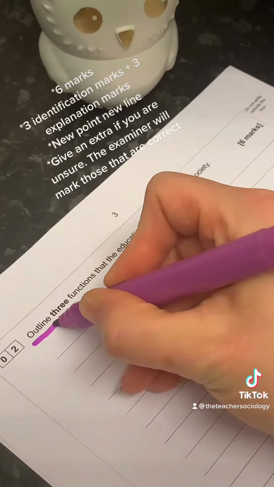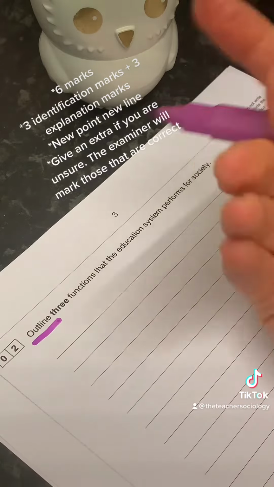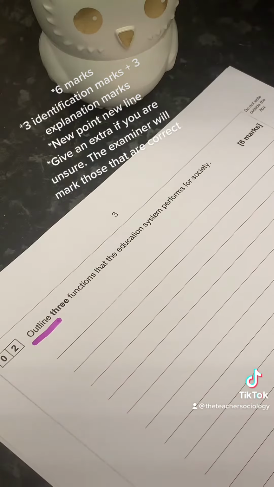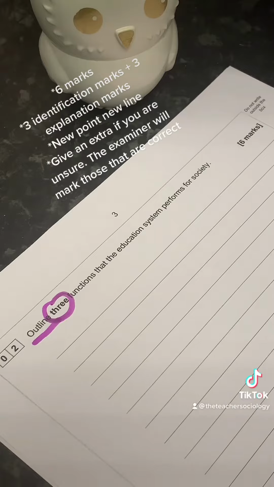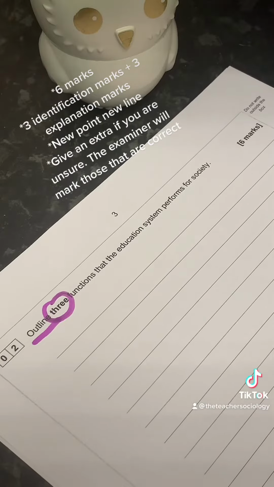So this question is asking you to outline, and that just means identify and briefly explain what the question is asking about. It's looking for 3 things, okay? So for a 6 marker, you are looking for 3 identification points and 3 explanation points. Now, if you can identify some more, that's absolutely fine. The examiner will just mark the ones that are correct.